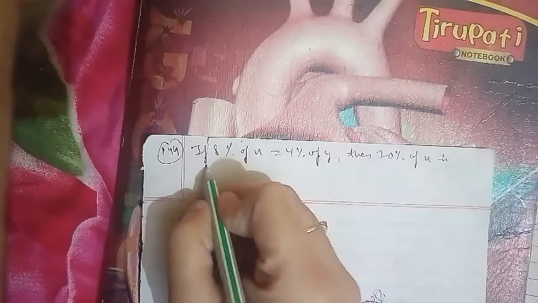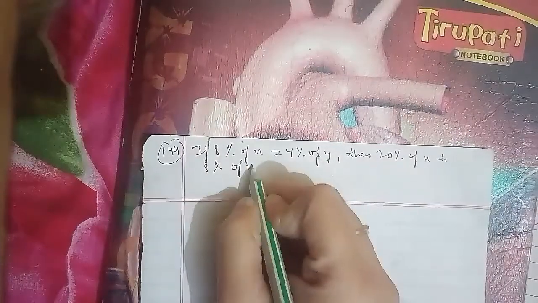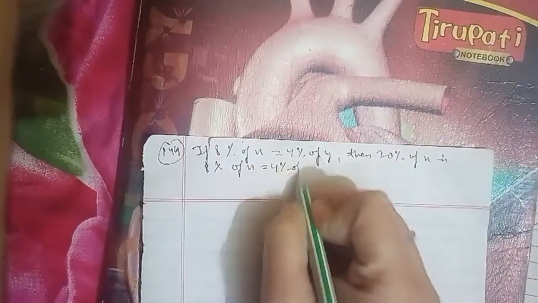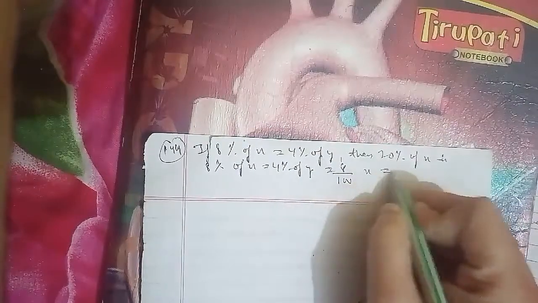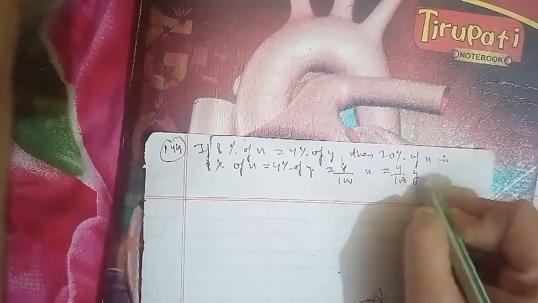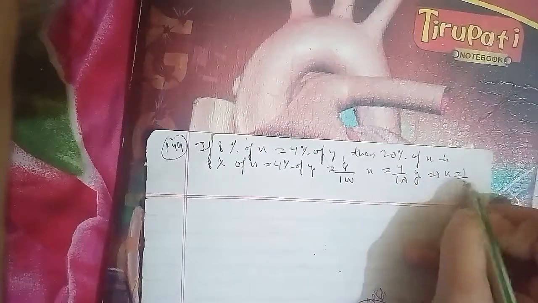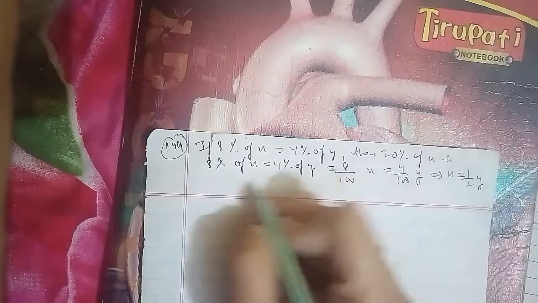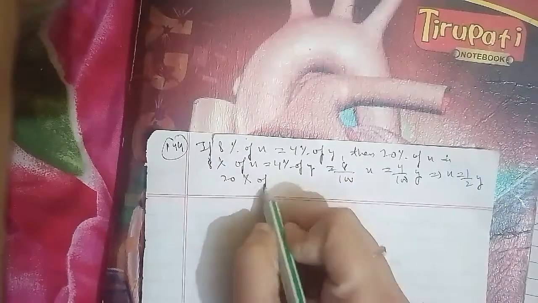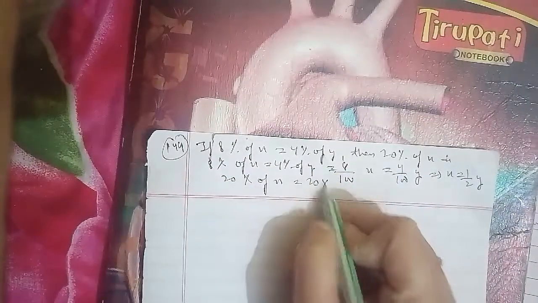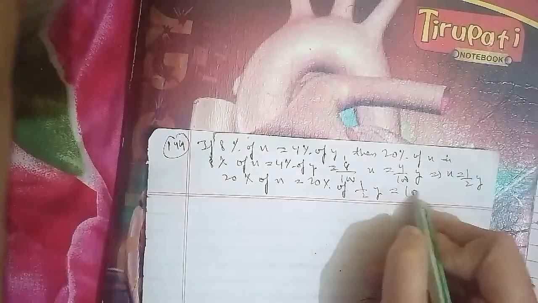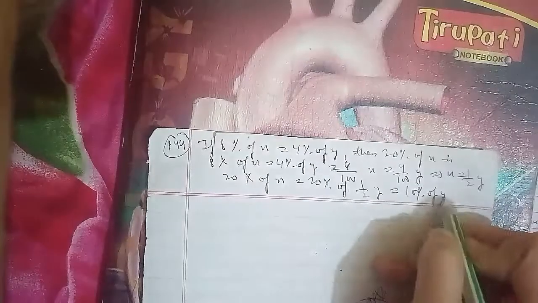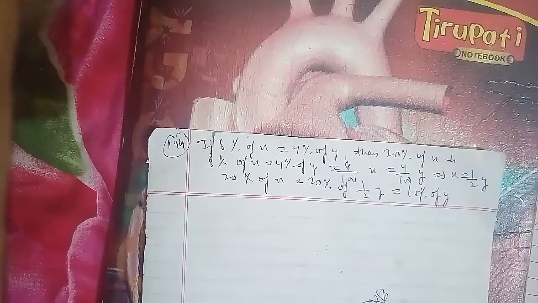8% of x equals 4% of y, so 8 upon 100 x equals 4 upon 100 y, which gives x equals 1 upon 2 y. So 20% of x equals 20% of 1 upon 2 y, which is equal to 10% of y. That is the answer we have.